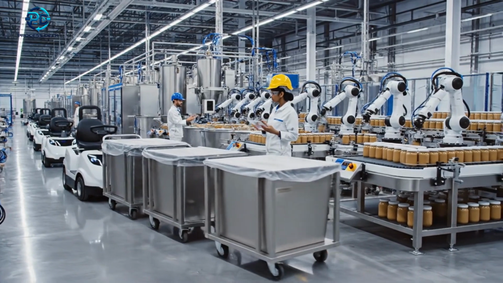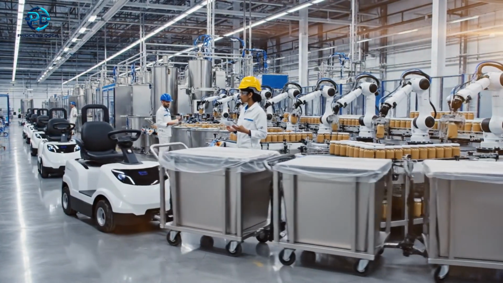Reroute Trolley 7 to Bay 4. Confirm status on the packaging line.